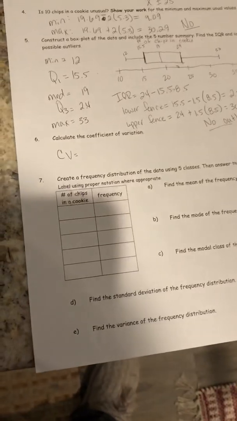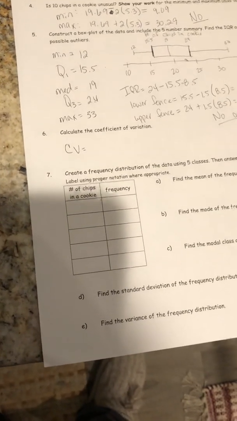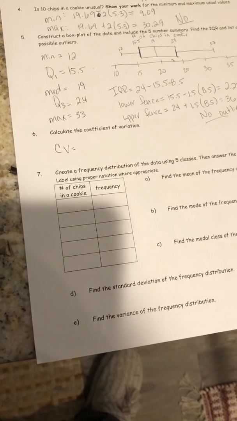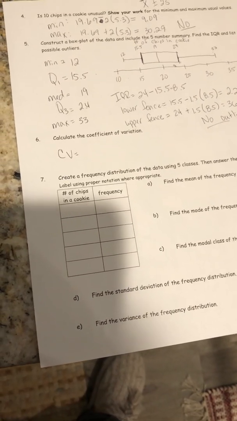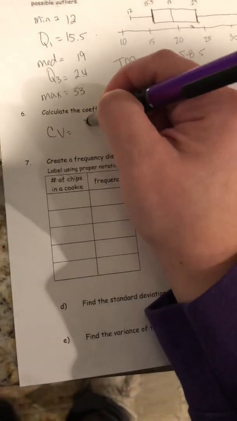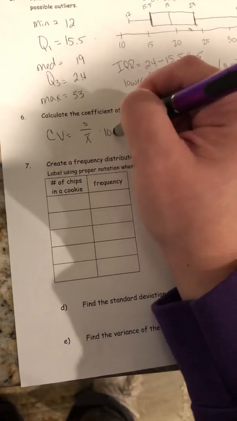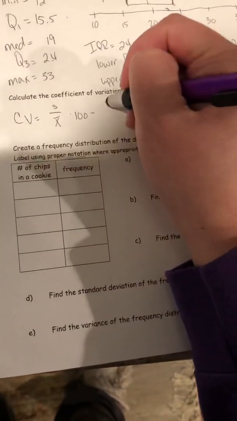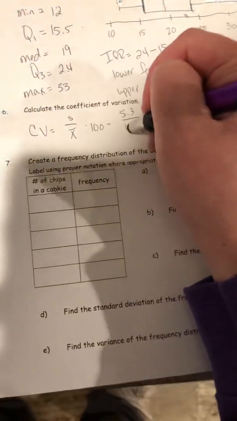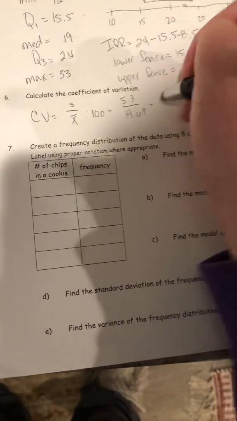Pretty sure. So the formula is your standard deviation divided by your mean times 100, which gives you a percent. Let me write the formula first: S divided by X bar times 100. So our standard deviation was 5.3. If you use the rounded numbers, that's fine. Normally you'll not, but that's okay.